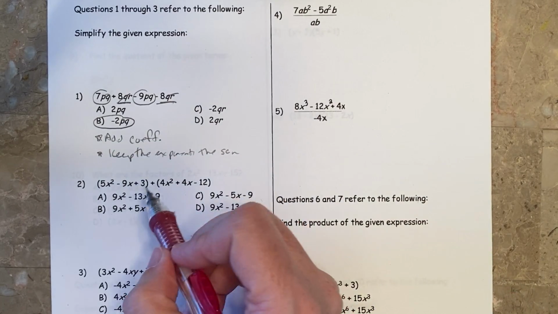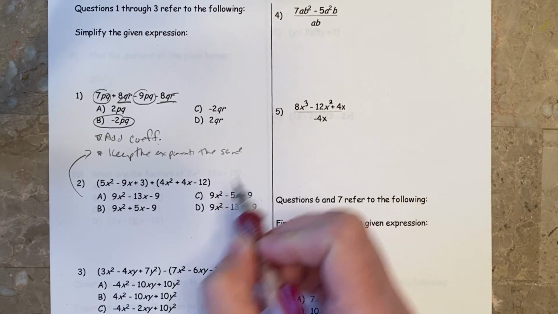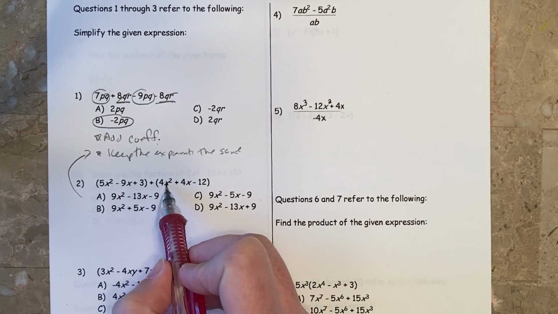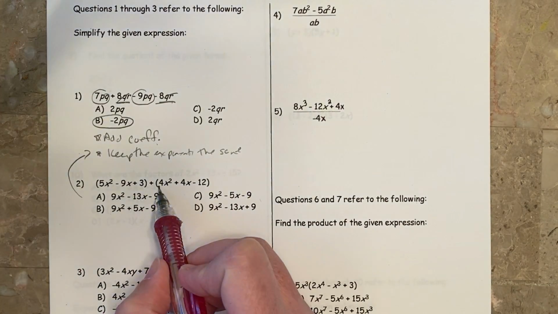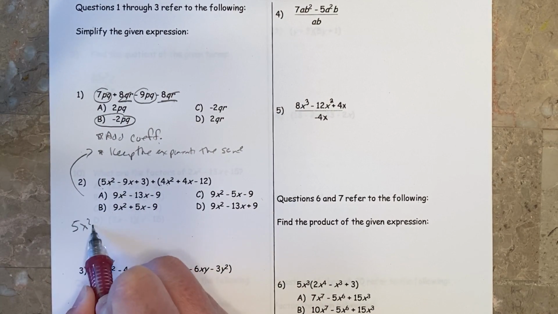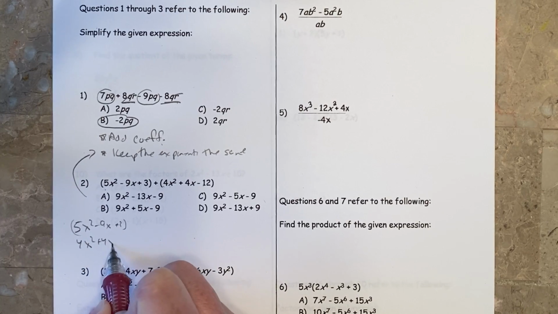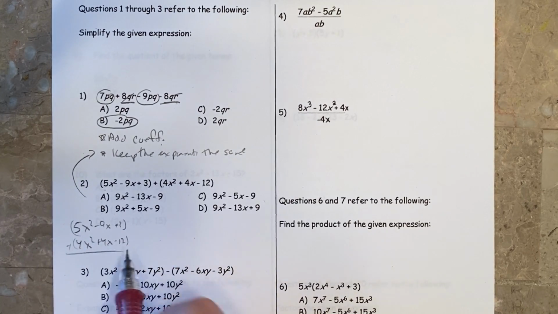All right, number 2. This is basically the same thing as this. It's just adding coefficients, keeping exponents the same. Some of you would like to write the like terms underneath one another. So this whole entire trinomial under the second one. Like this, 5x squared, 9x plus 3, and then 4x squared, 4x, and negative 12. It's completely up to you.